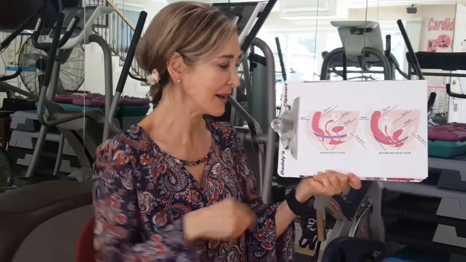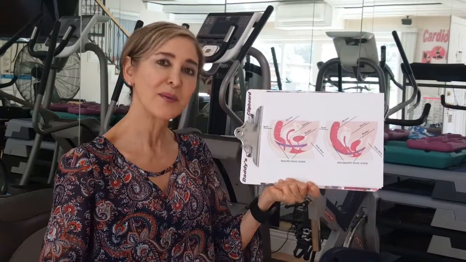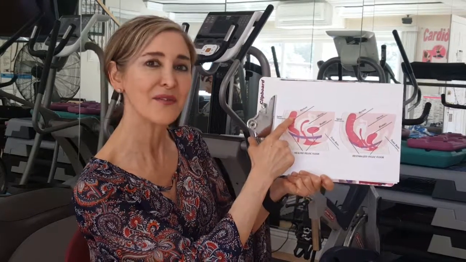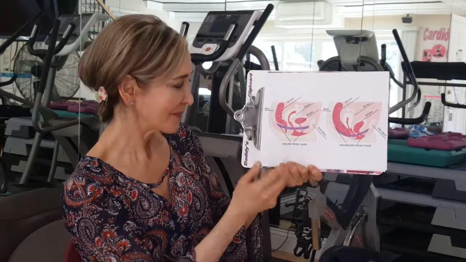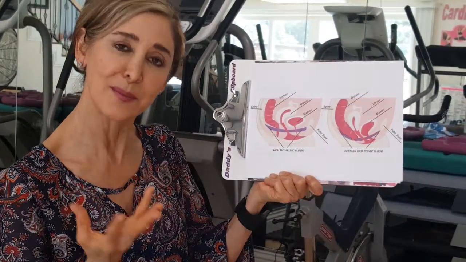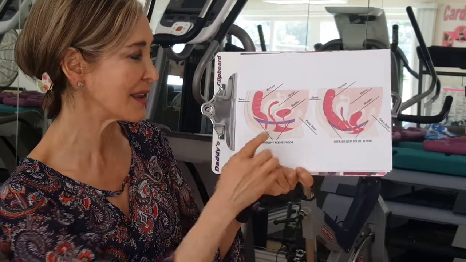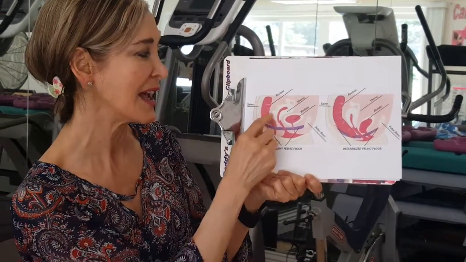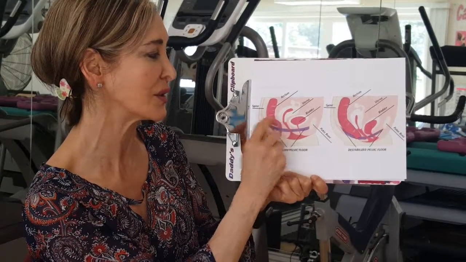If you're looking at the body laterally, that means from the side, this would be your spine found in the back, and this would be the pelvic area, pubic bone in the front. So we have the rectum, we have the uterus that holds the female organs, and this is where the baby is housed when the egg gets fertilized and implanted into the uterus wall.